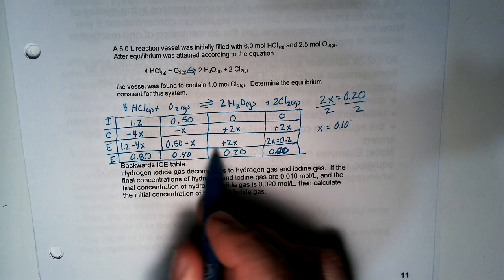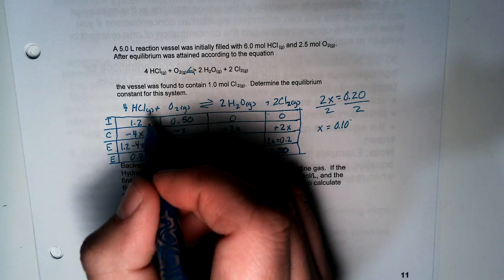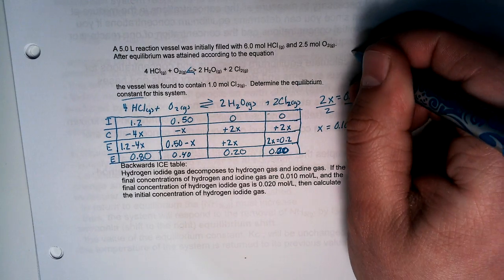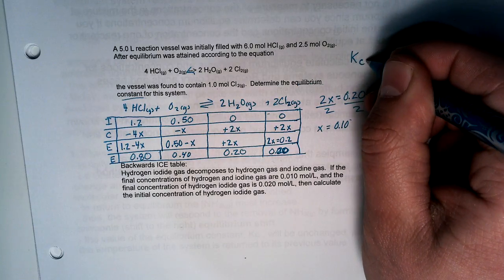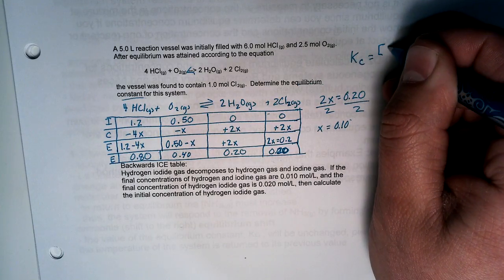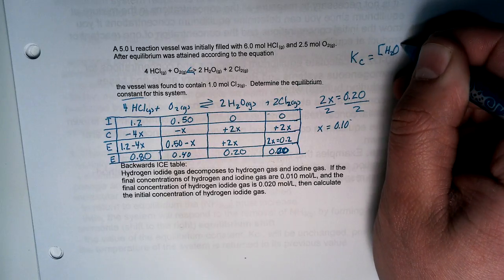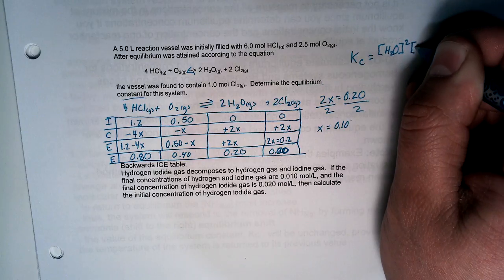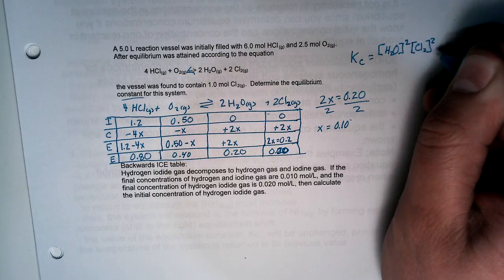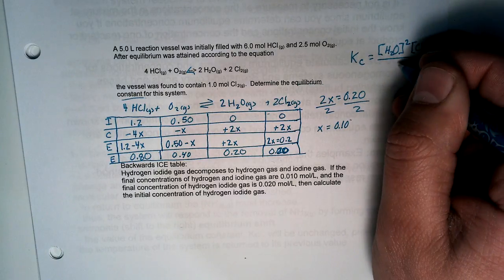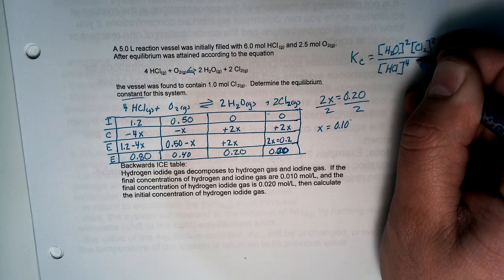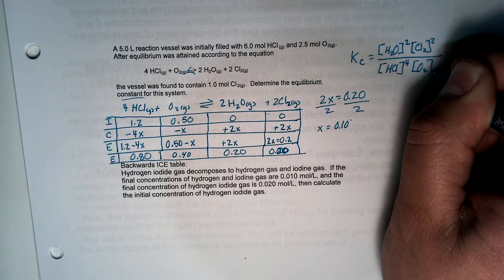Okay, now we know all our numbers at equilibrium. We can now solve for our equilibrium constant, which is what we want to solve for. So our equilibrium constant, Kc, is equal to H2O squared times chlorine squared over HCl to the power of 4 and O2.